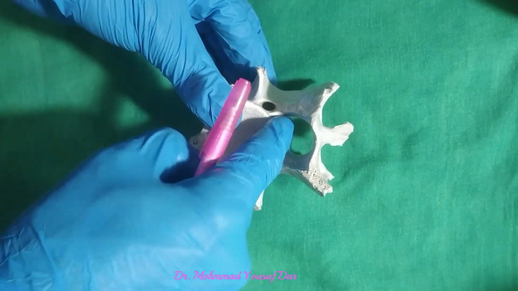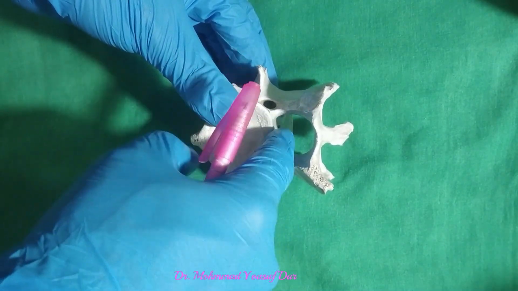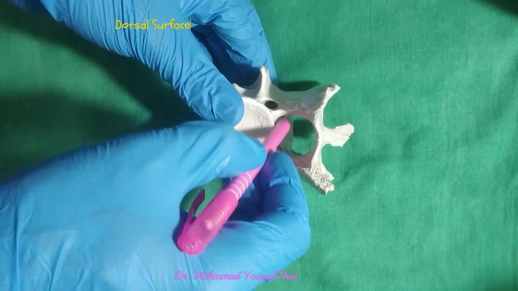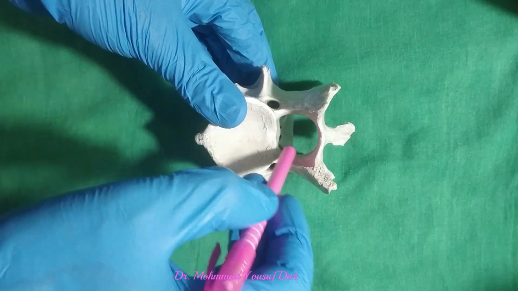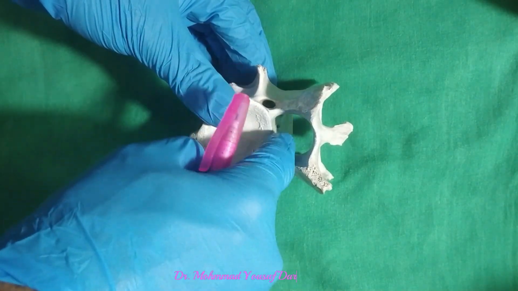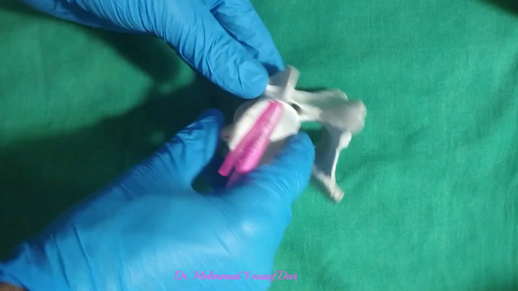And now coming to this one, this is the dorsal surface. This is flat and it forms the floor of the neural ring. It forms the floor of the neural ring.